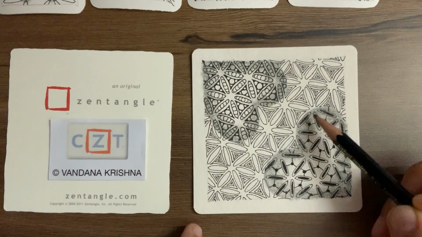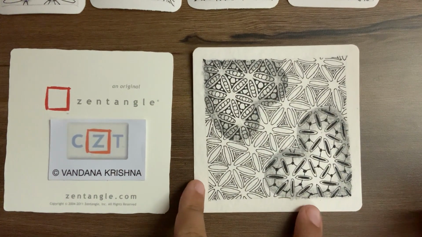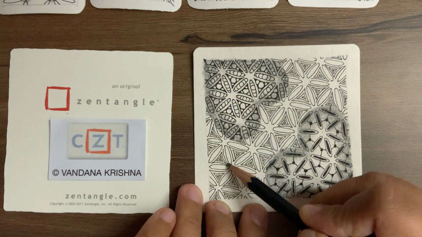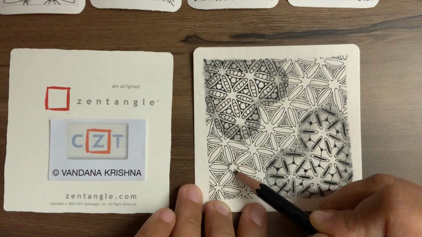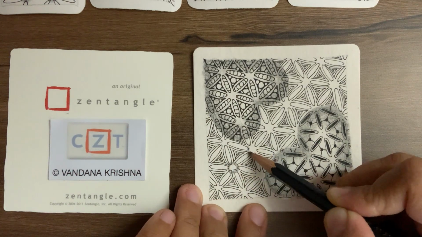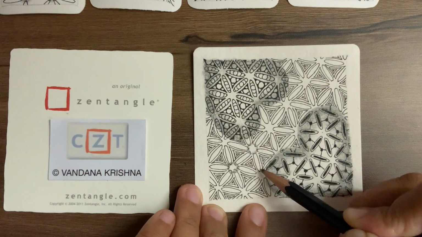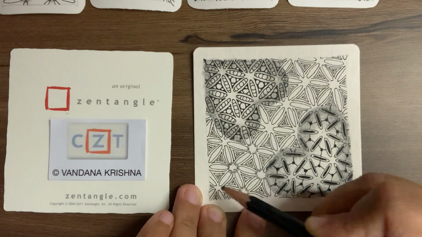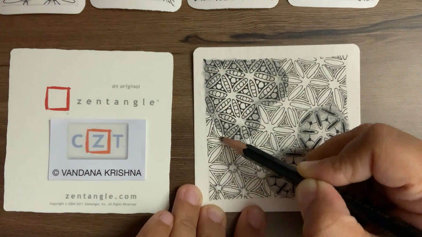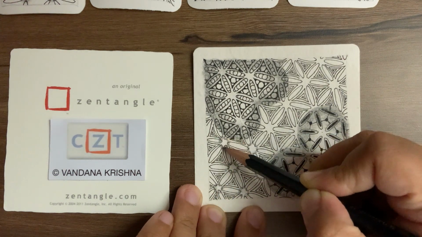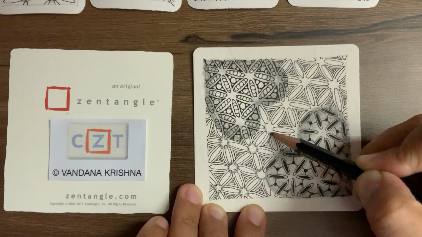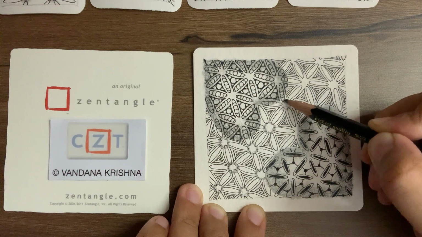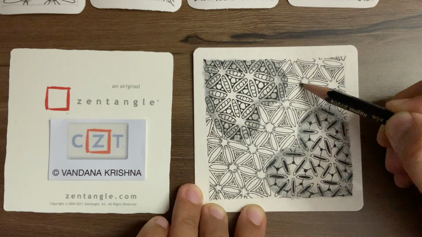Once I've blended in all of the shading within the heart shape, for this outer one, all I'm going to do is go around the edges, emphasizing kind of that little flowery shape and adding in the shading a little bit just right to the edge and the center like this, very lightly.